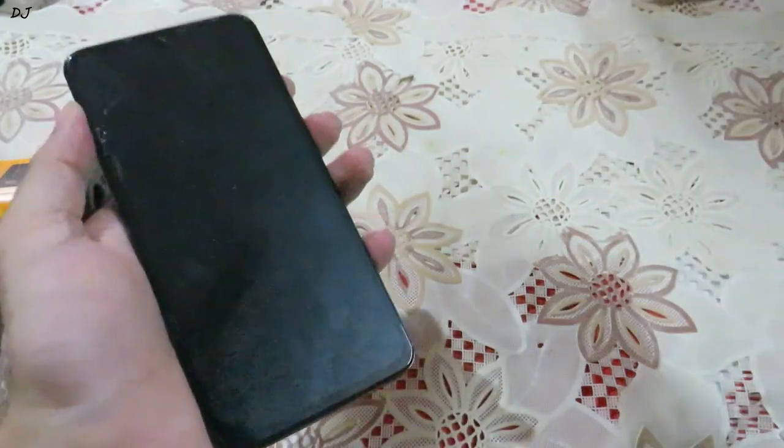So guys, that's it with the update. Just to let you know that Demon PS2 emulator is still not working on Android 10. So be wary of this before updating to Android 10.